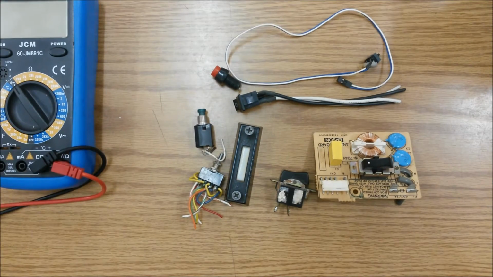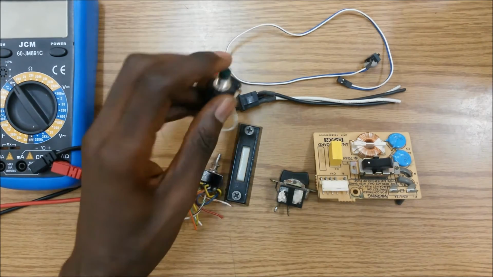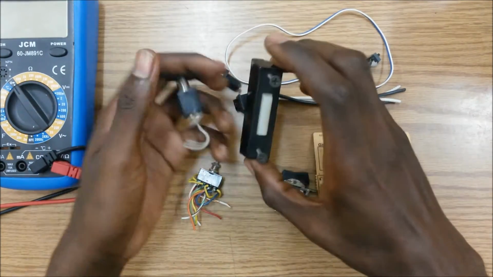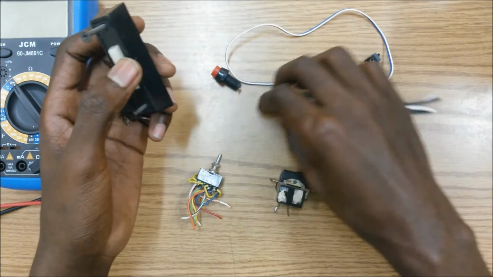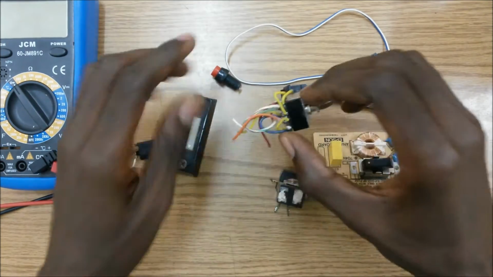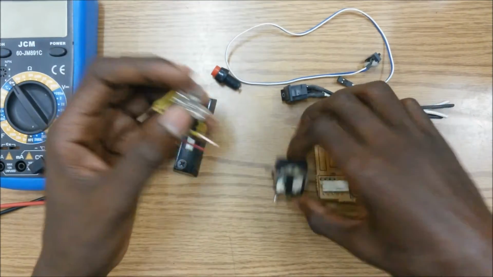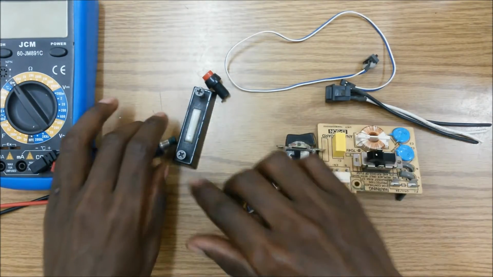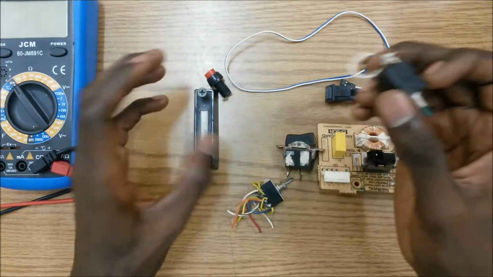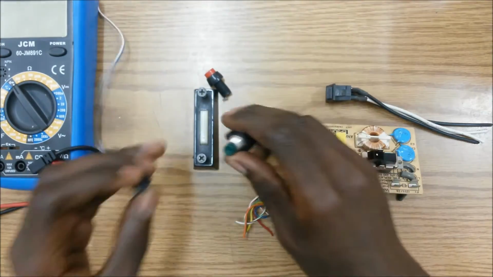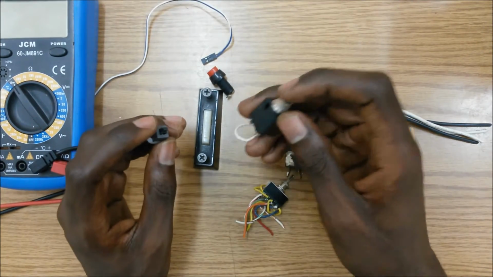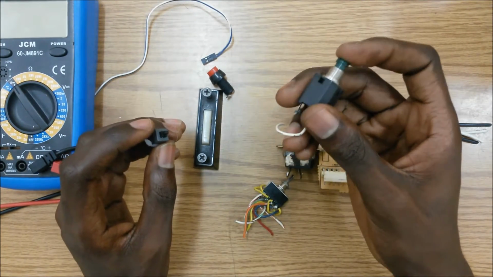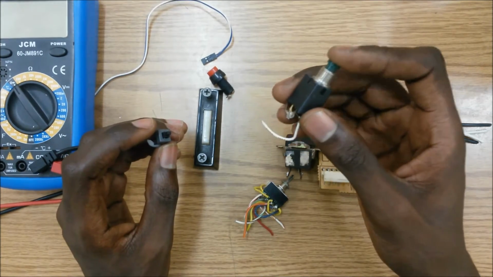Right. So here I have some switches which are most widely used in electronics today. We have some push button switches, like these here. We have some toggle switches like these. Now let's talk a little more about these push button switches. All four of these are push button switches, so they basically activate the circuit once you push them.